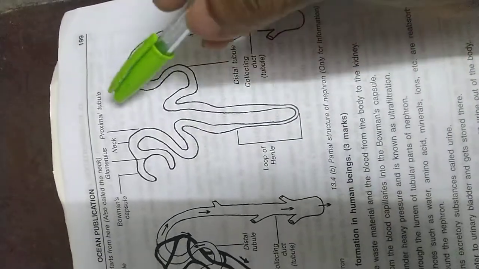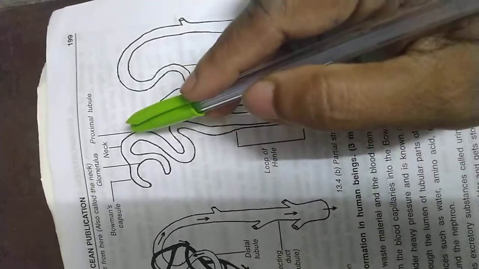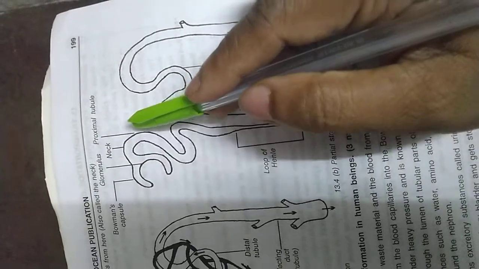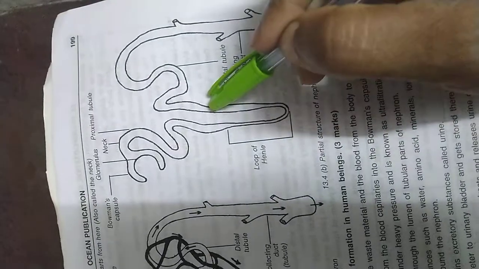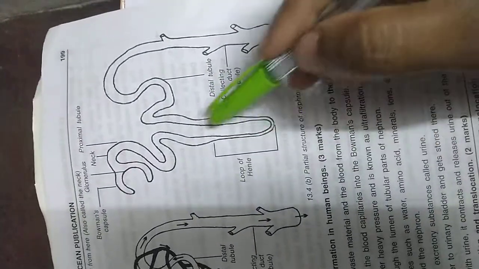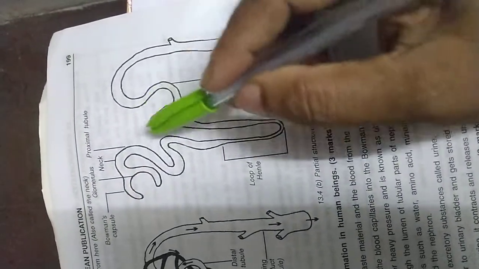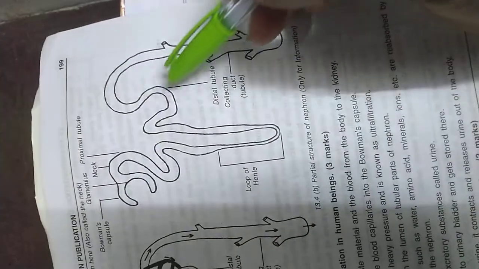This tube is divided into three parts. The region nearer to the neck is called the proximal tubule, and then the U-shaped turning of the tube is called Henle's loop. The region of the tube far away from the Bowman's capsule is called the distal tubule, and the distal tubule is connected with the collecting duct or collecting tubule, where the urine is collected. This is the structure.